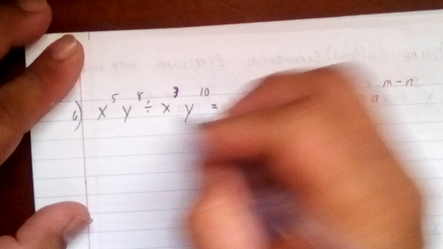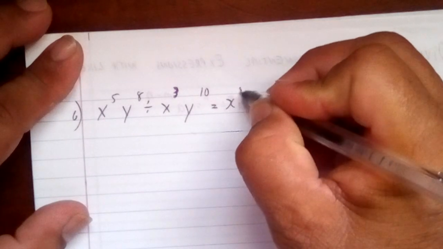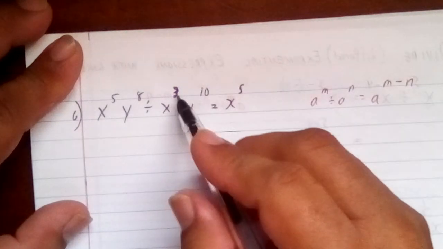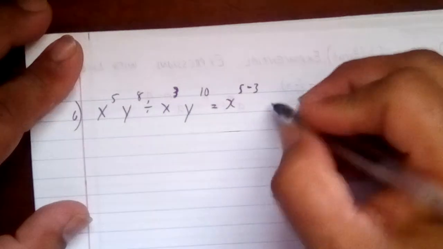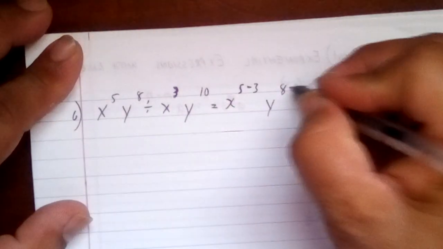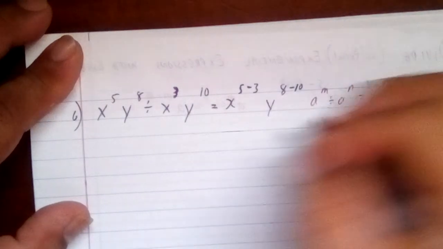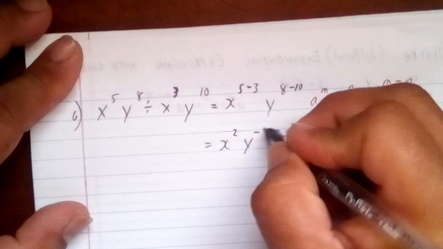So we say x to the 5th, x to the 3rd, but it says subtract the power, so put minus 3, and then the y will be 8 take away 10, which is then x to the 2nd, y to the negative 2.